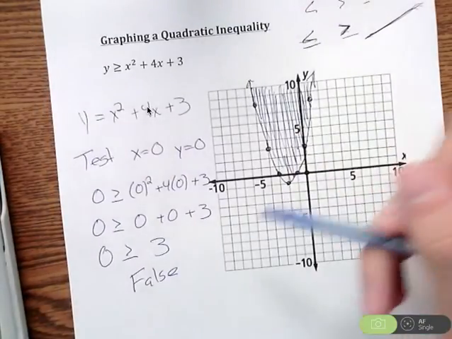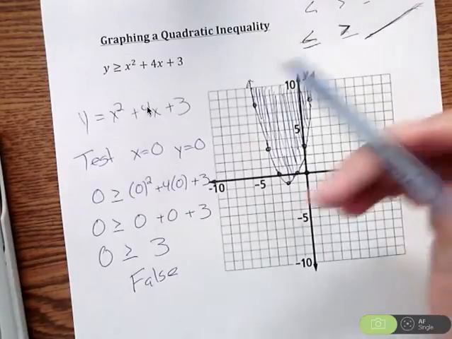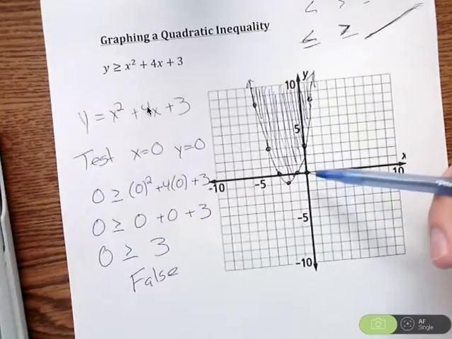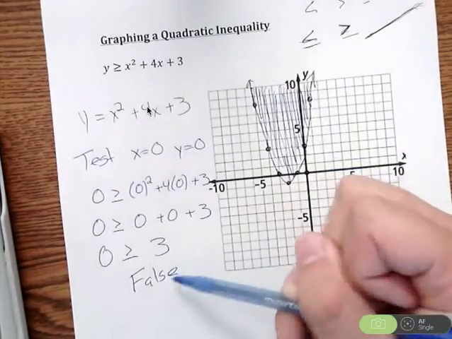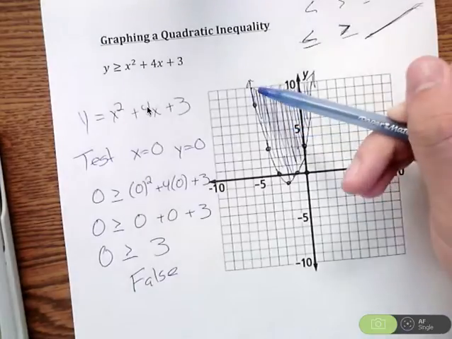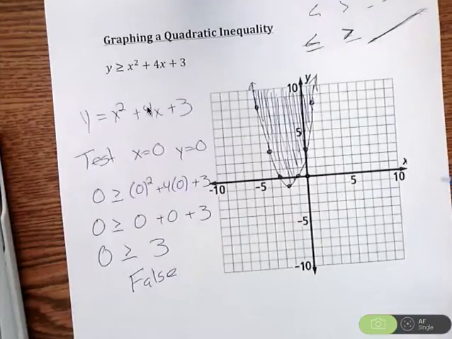Again, a quick review on that. If you plug in a point, so you test a point on the outside, if your statement ends up being true, you shade on the same side as that point. If it's false, you shade on the opposite side. Now what I mean by sides is inside or outside of the quadratic. So that was graphing one quadratic inequality.